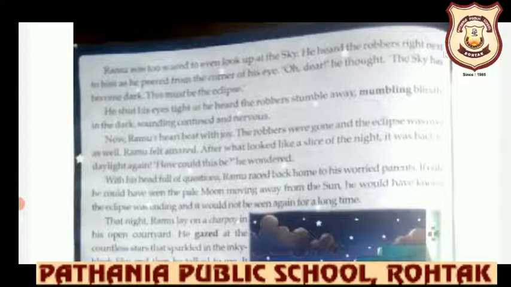So the father had warned Ramu that the rays of the sun are very unhealthy during a solar eclipse. So we should not be looking at the rays of the sun. That is why this obedient child closed his eyes and he hears the mumbling. That means a very, very soft voice of the people who are following him. He can understand and hear, and he is able to make out that even these people are very confused and nervous. They are scared.